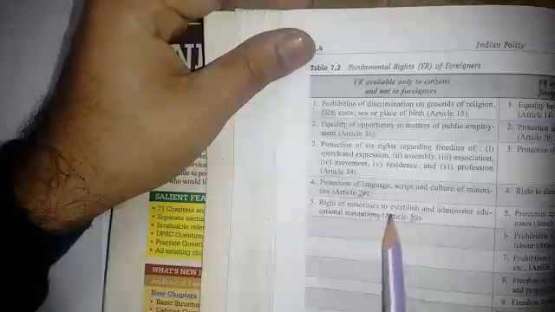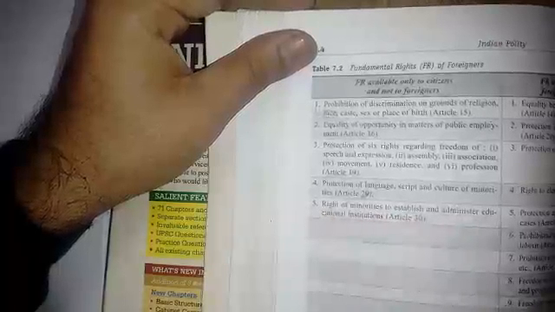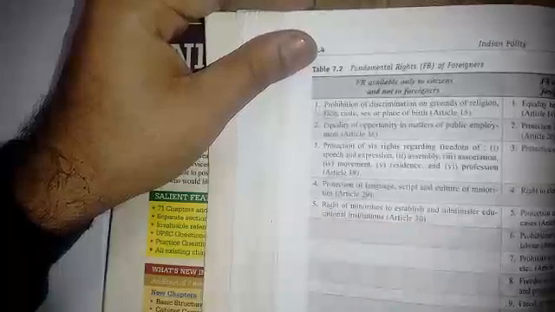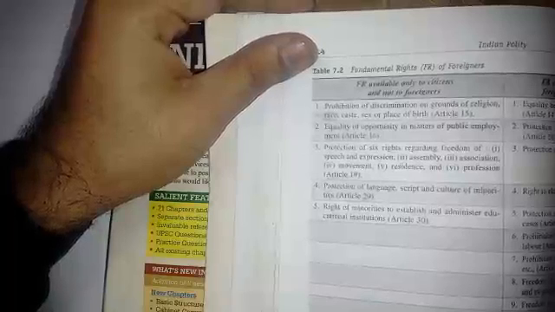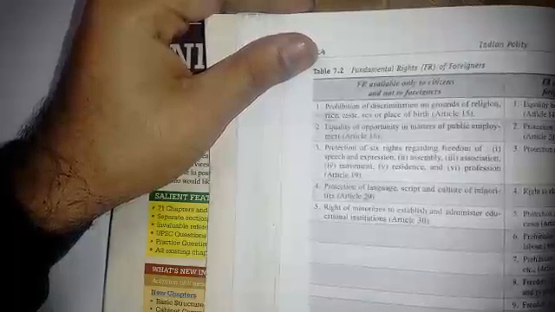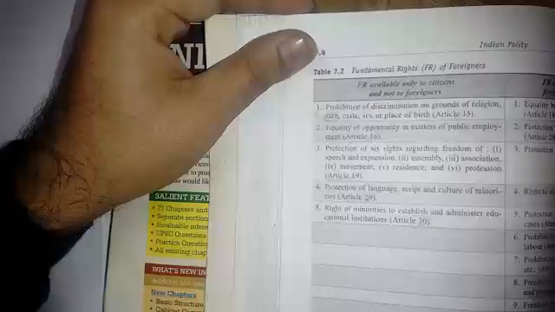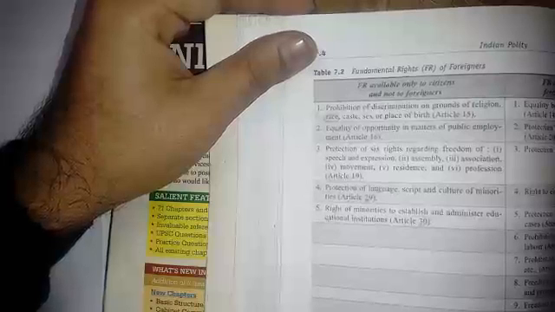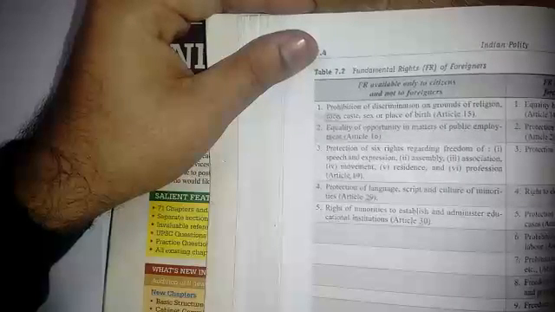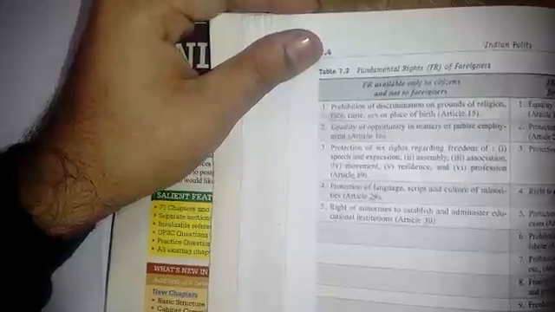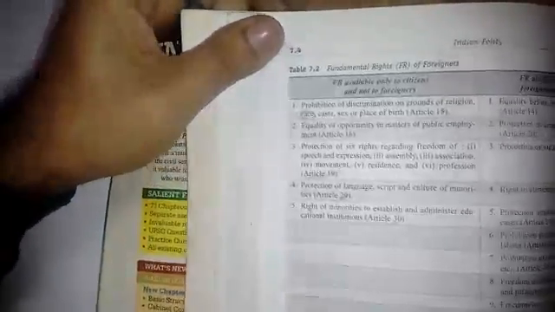Article 30 is the right of minorities to establish and administer educational institutions. Foreigners do not have this right, right? Just like madrasas in India: because Muslims are a minority, they are free to open madrasas and other small educational institutions and administer them, because Article 30 gives that right. But if any foreigner tries to do that in India, it is fundamentally not correct, because they need permission from the government.